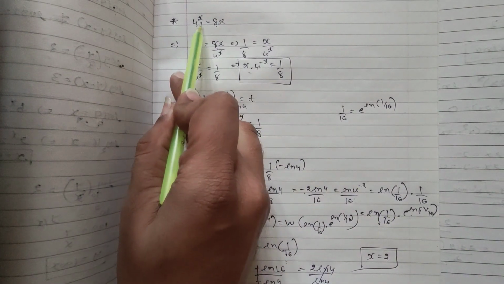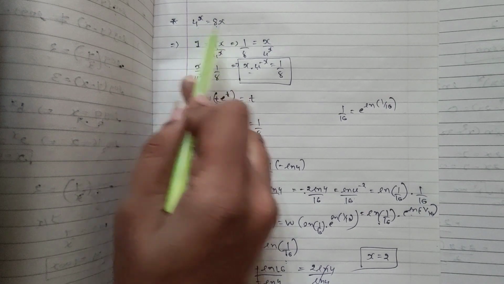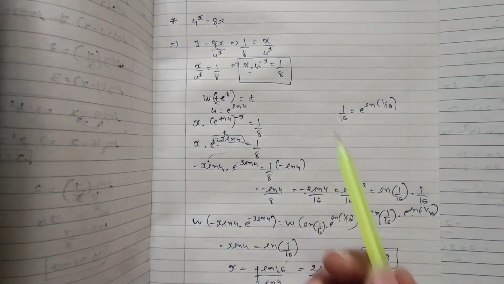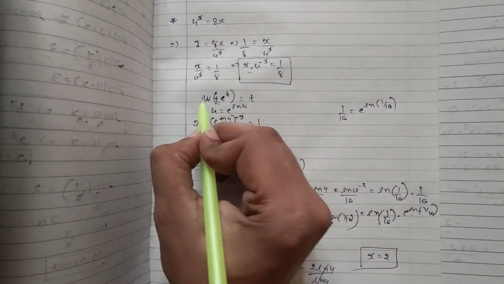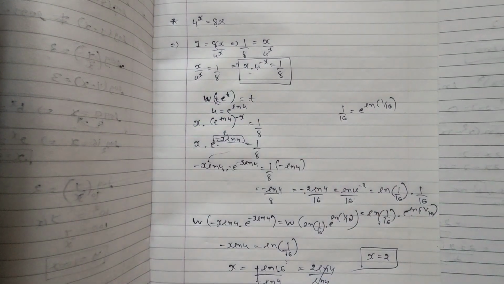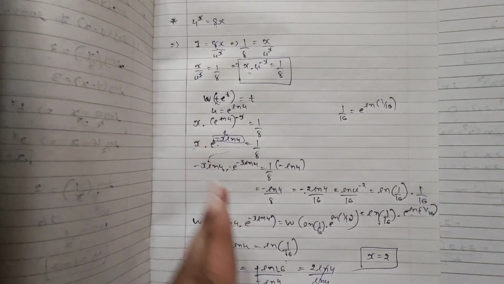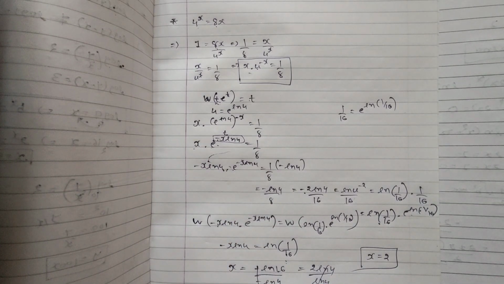I already told you that if you put 2 here, then 4 square equal to 8 into 16, 16 equal to 16. But the method that I wanted to show you is very important in respect of the Lambert function. You must know the concept of this function in order to solve this kind of question, right? I hope you got it.